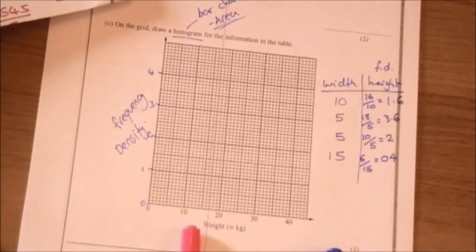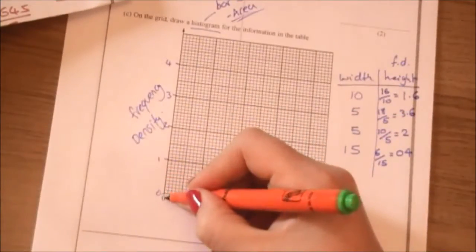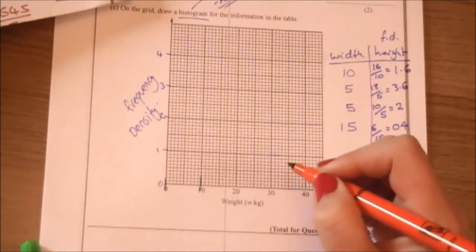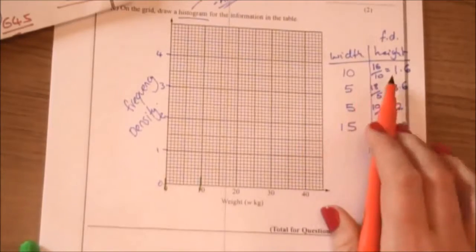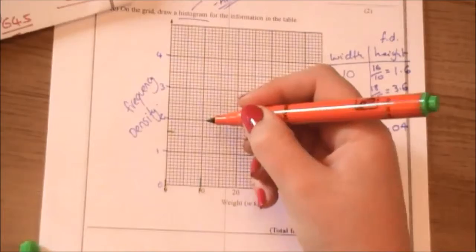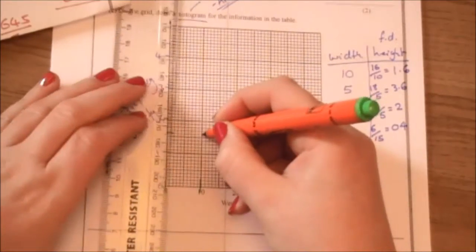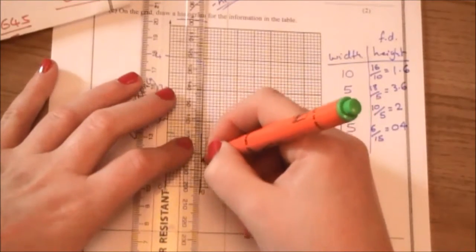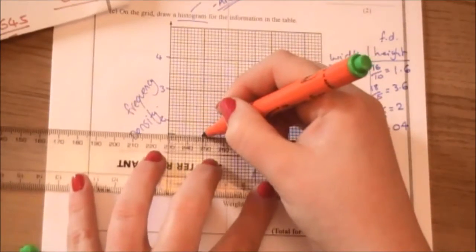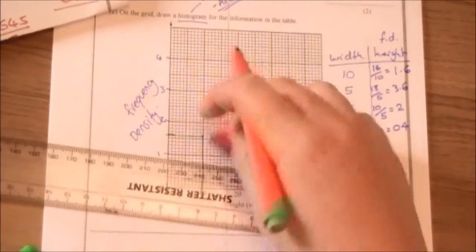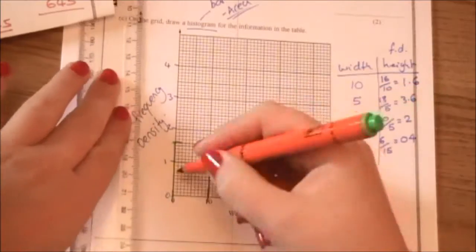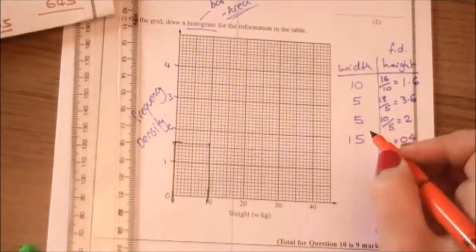So I'll use a green pen, it's more visible. This goes from 0 to 10. So let's draw that bar in. It goes from 0 to 10 and it goes up to 1.6. So there's 1, 1.5, there's 1.6. You would normally use a ruler and a pencil to draw a graph, but that's not going to show on the camera, so I have to use pen. So there's my first bar, width of 10, height of 1.6.